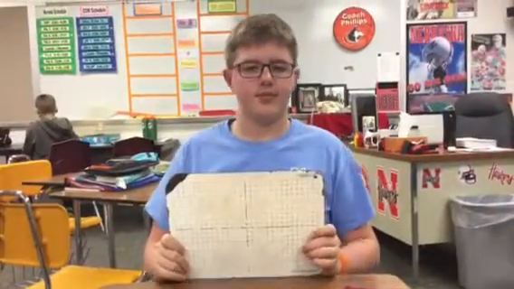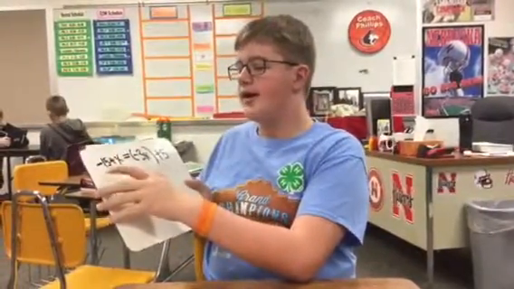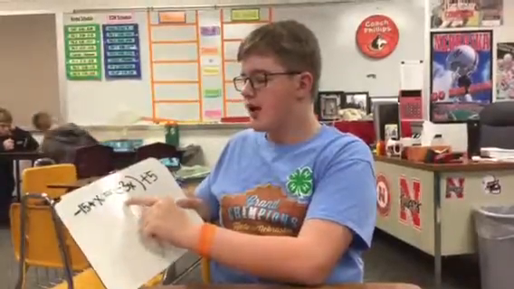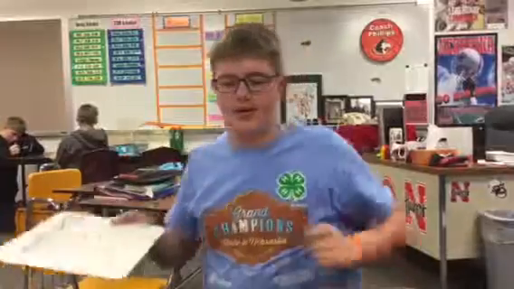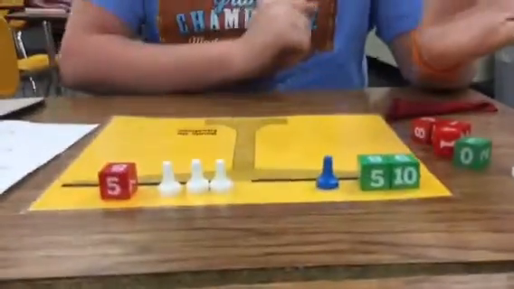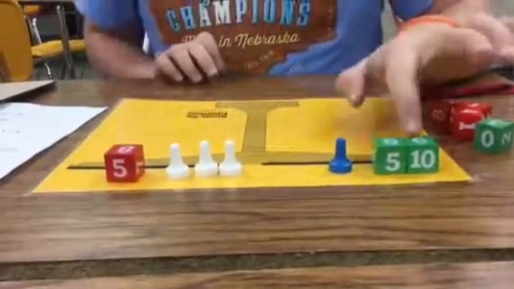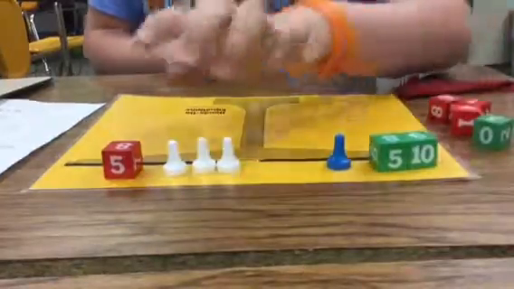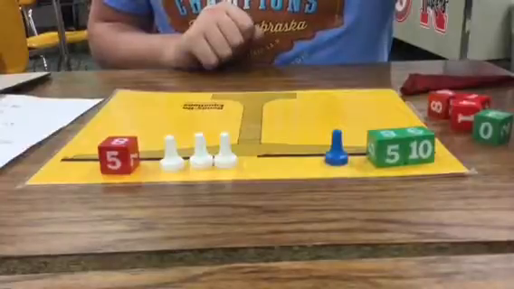Okay, our first problem is going to be negative 15 plus x equals the opposite of 3x plus 5. The main part of this is to figure out what x equals. The first thing we want to do is get rid of the 5, so we are going to add a negative 5 to each side.